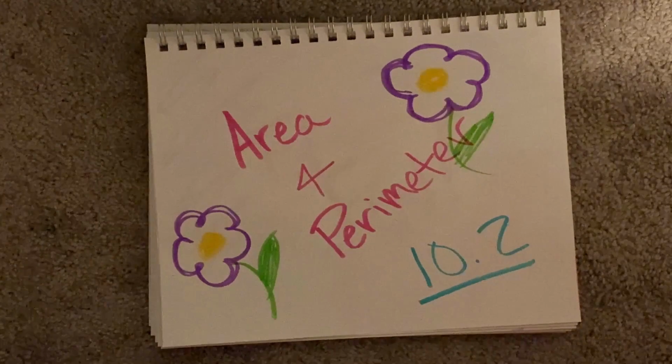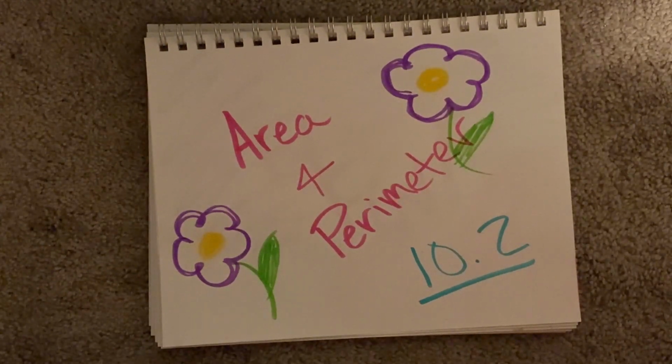In this section, we're going to review a little bit about pegboards, different ways you could look at parallelograms, area and perimeter for rectangles, circles, etc., and a whole lot more.